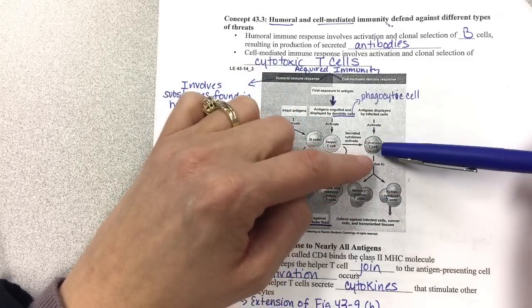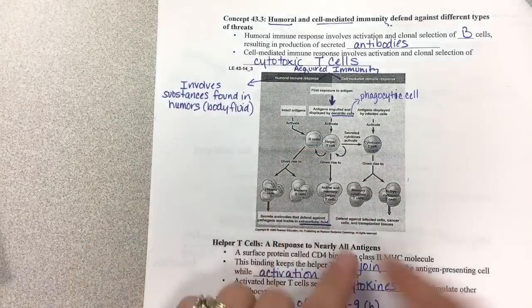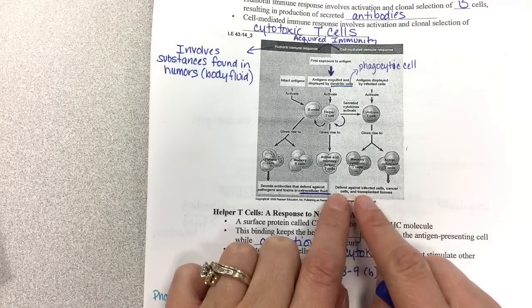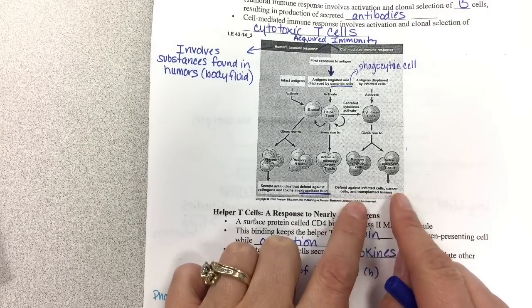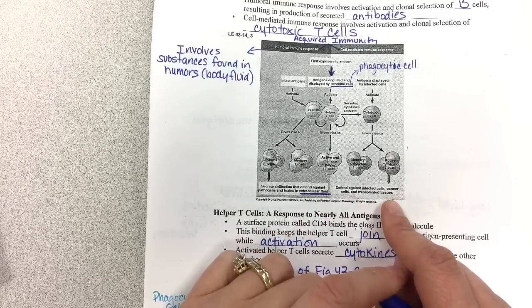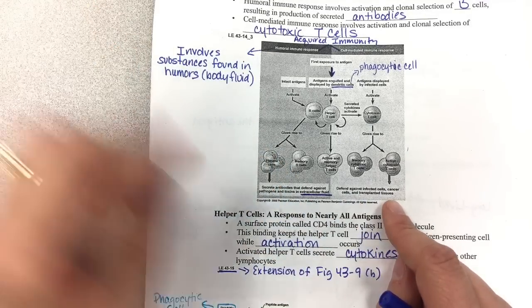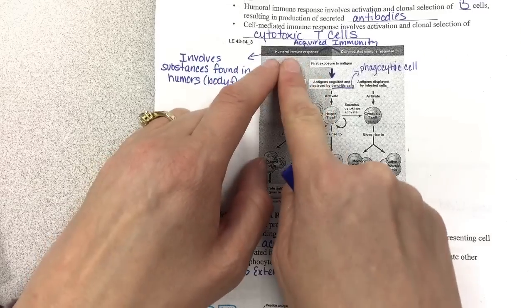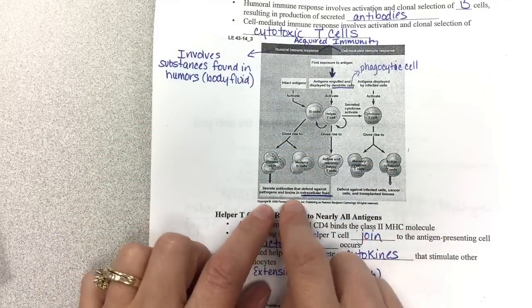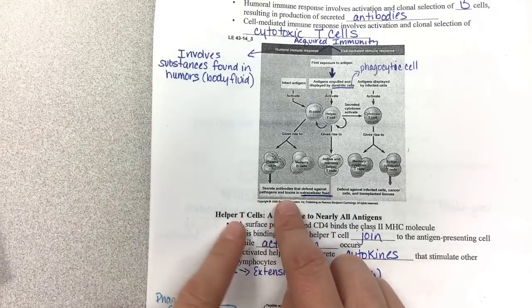The outcome, the purpose of the cytotoxic T cells, is to kill the infected cell. Notice here at the end, it says defend against infectious cells, cancer cells, and transplanted tissues. So basically, it will kill off human cells, versus the humoral immunity with the B cells, which was to secrete antibodies that defend against the pathogens.